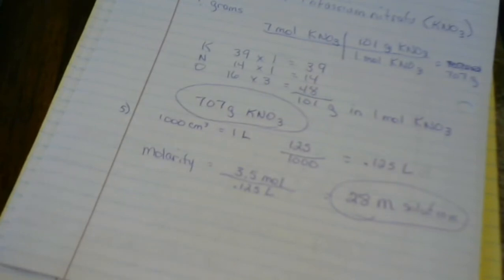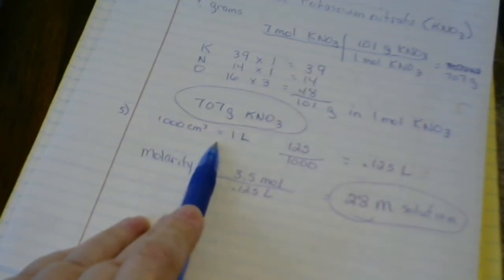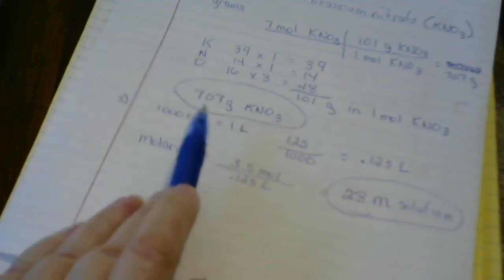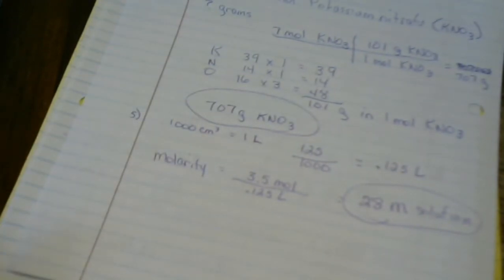All right, on number 5, the question is 125 cubic centimeters of solution contains 3.5 moles of solute. What's the molarity? Okay, this one was tricky, and you have to convert cubic centimeters to liters, because you want to know the cubic centimeters of solution, and you have to convert that to liters of solution.